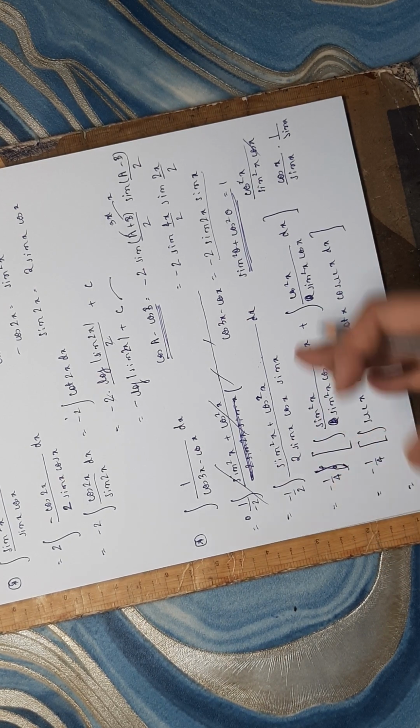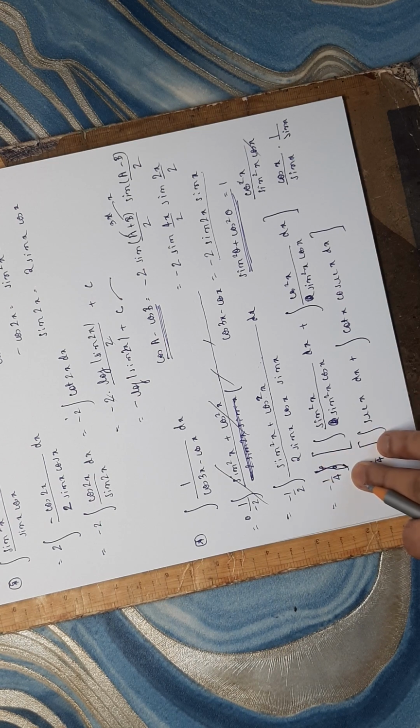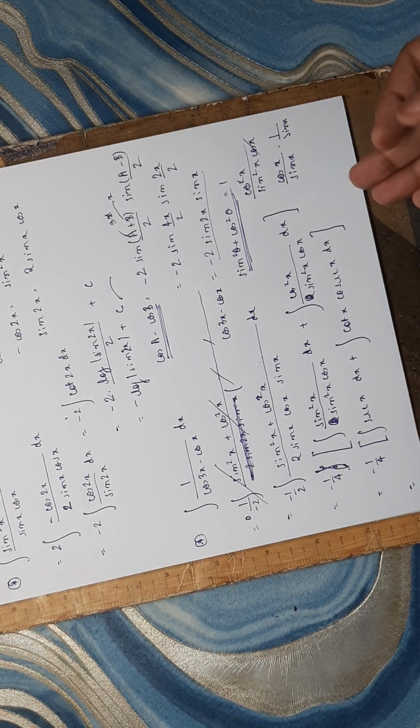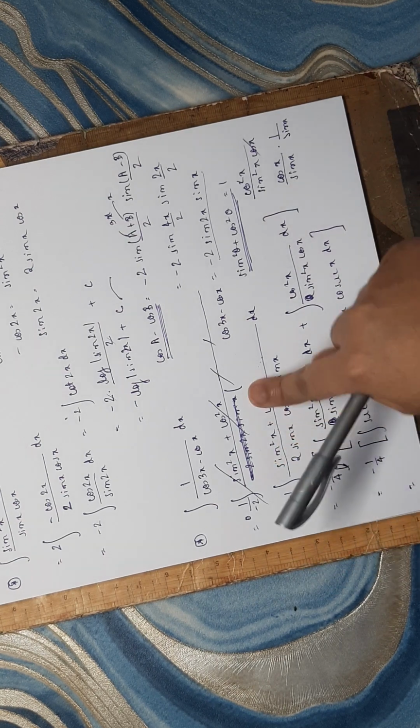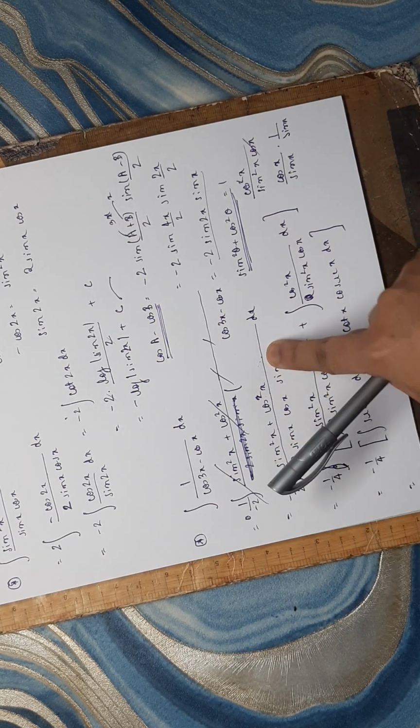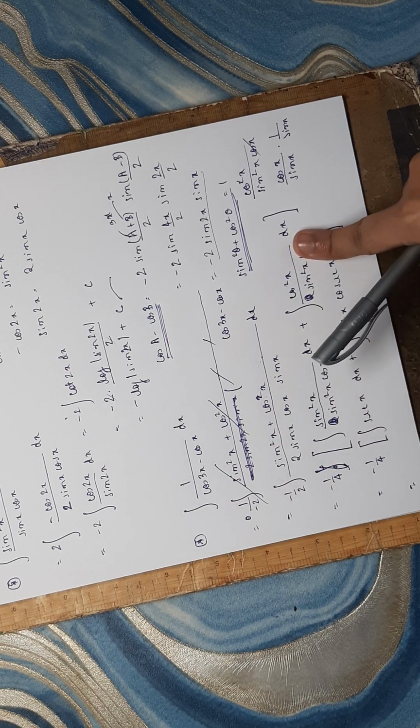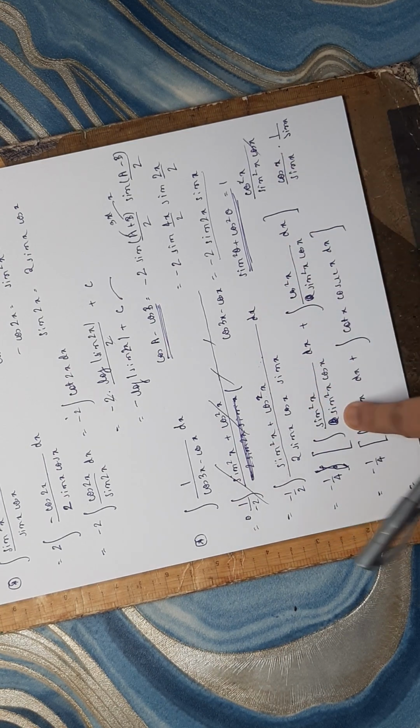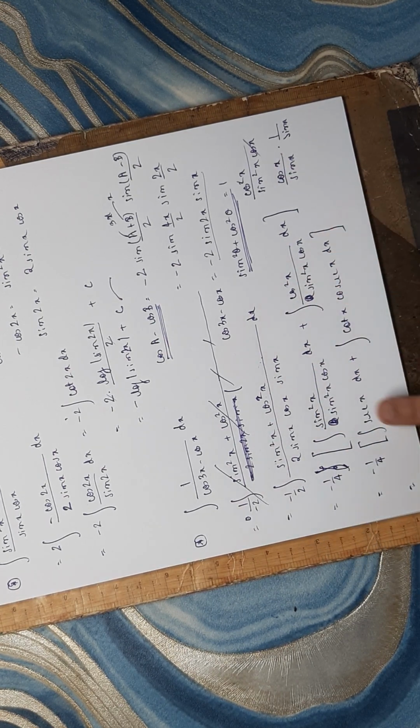When I took 2 outside of the integration sign, it became minus 1 by 4. And inside the integration sign, I just separated the two terms, sine square x by the denominator, cos square x by the denominator. Then this sine square x got cancelled, so ultimately 1 by cos x is nothing but sec x.